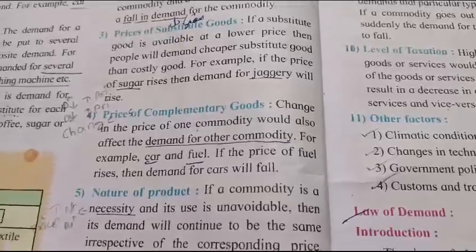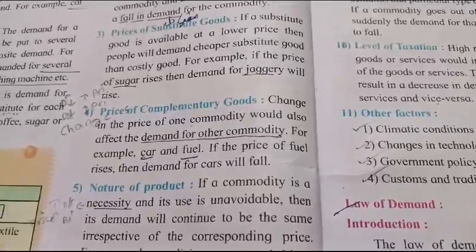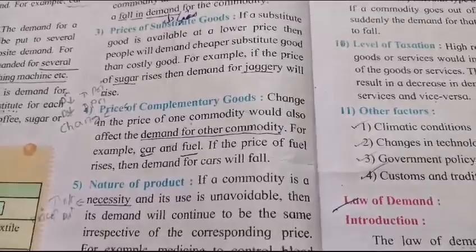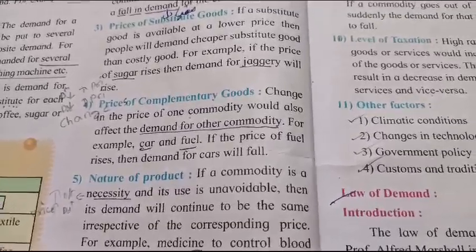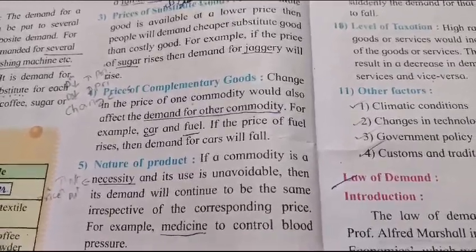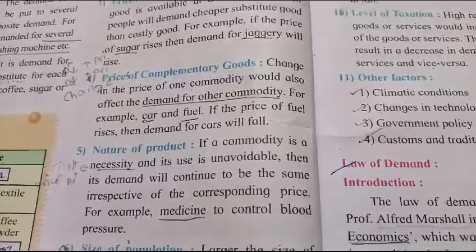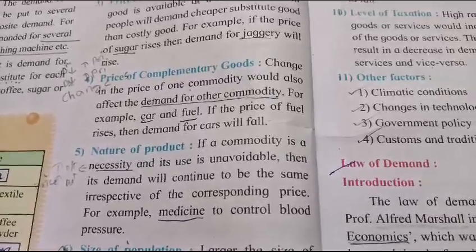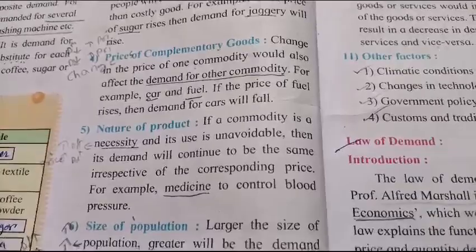Third, prices of substitute goods. If a substitute good is available at a lower price, then people will demand the cheaper substitute good rather than the costly good. For example, if the price of sugar rises, then demand for jaggery will rise.